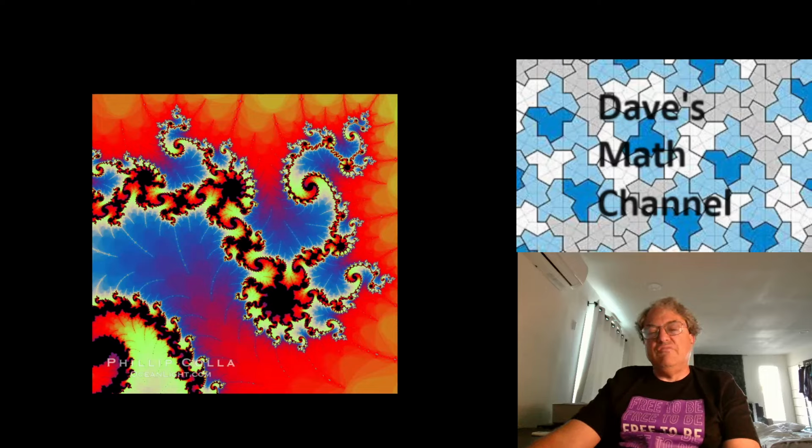So just an amazing amount of complexity in the Mandelbrot set. Like I said, it's one of the most amazing things I've ever learned in math.